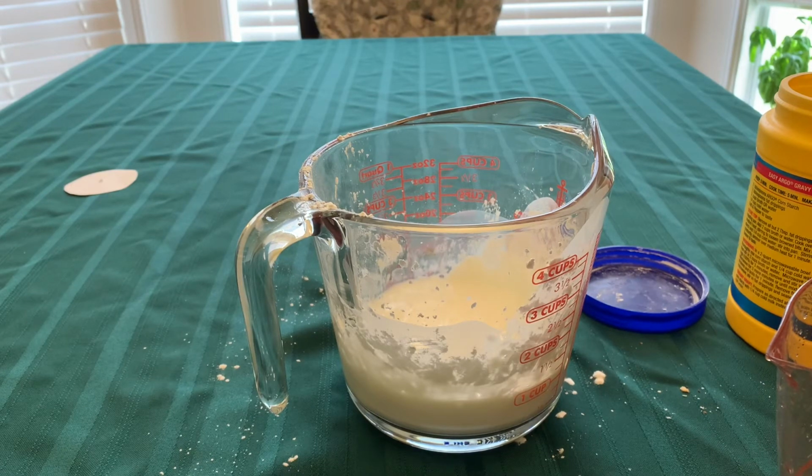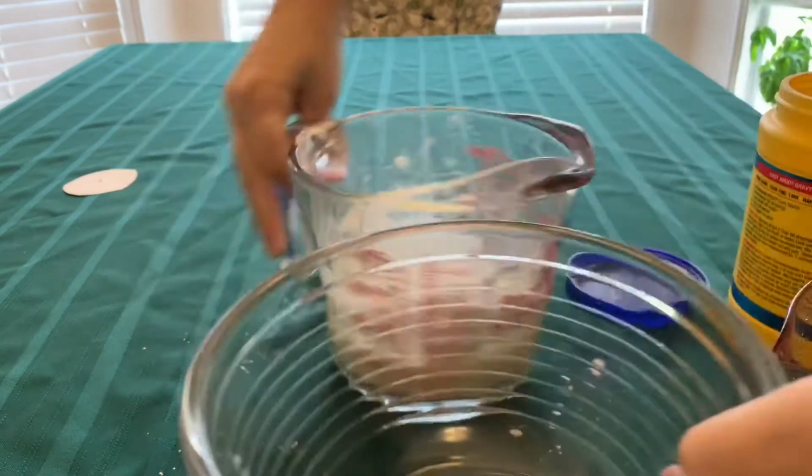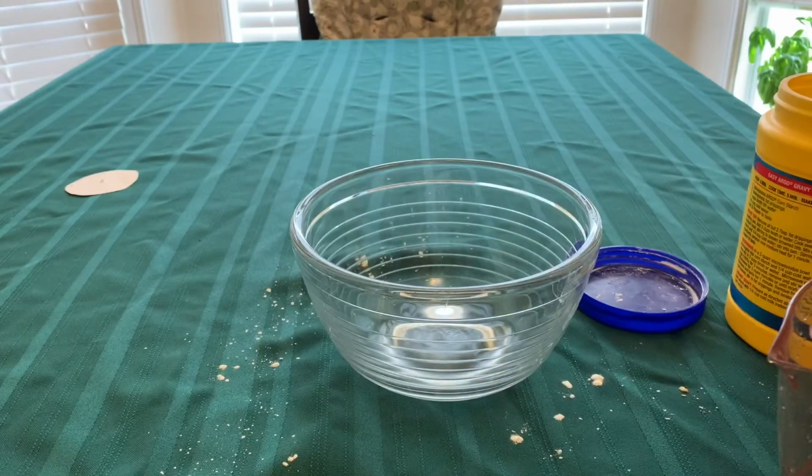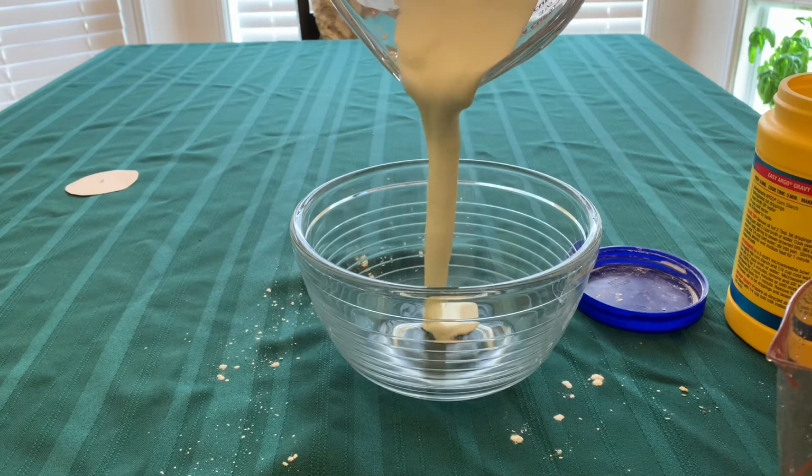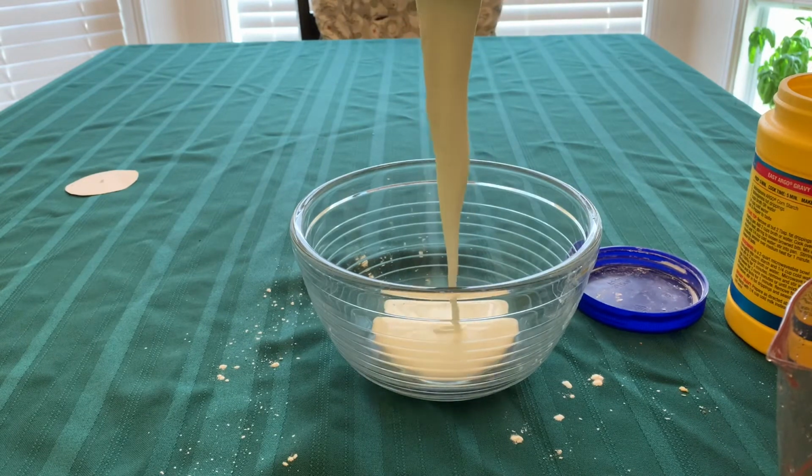So I've prepared that. Now watch what happens when I pour it into a bowl. It's going to pour like a liquid. But then I'm going to grab some while it's pouring, and you'll see what I mean, how it breaks up like a solid when you grab it.